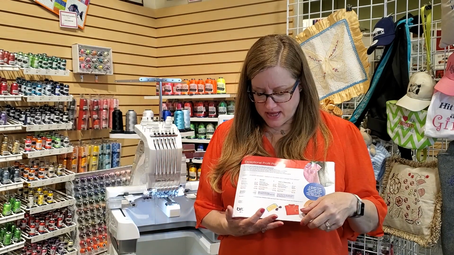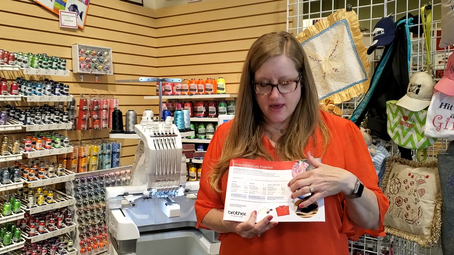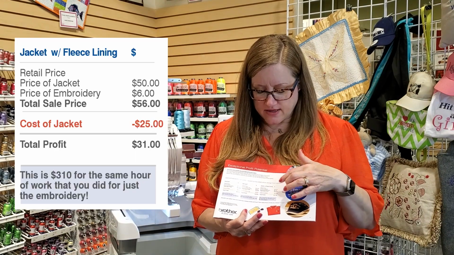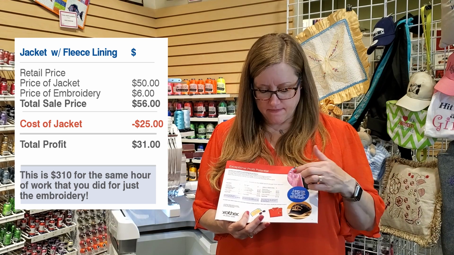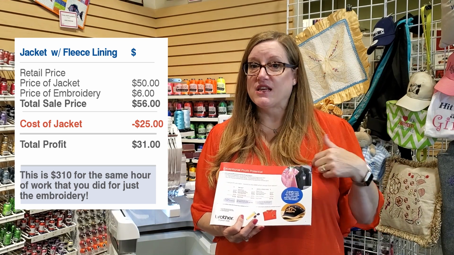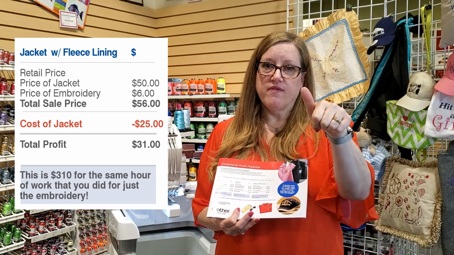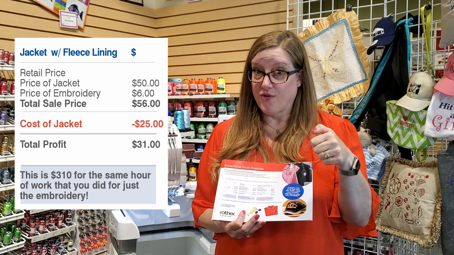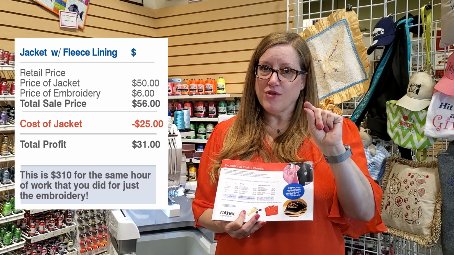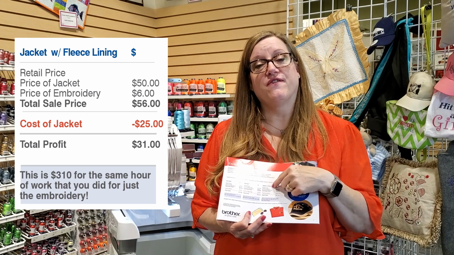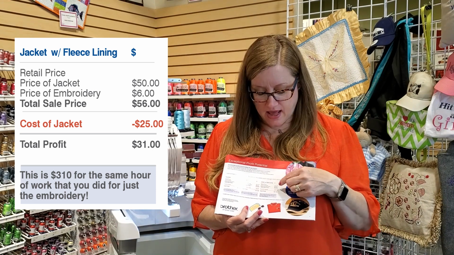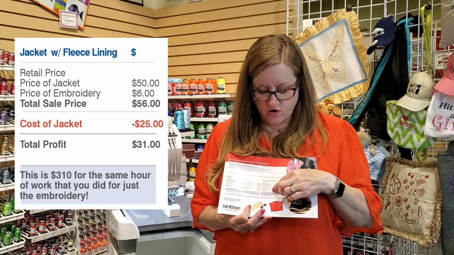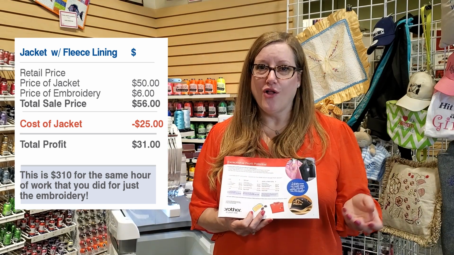Now another example is a jacket. Let's talk about a jacket. So the jacket costs us $25, okay? And then we're still doing that same $6 logo. So we got the $25 jacket that we're going to charge $50 for. We've got our $6 logo, so now we're charging $56 for this jacket, and our total profit is $31.